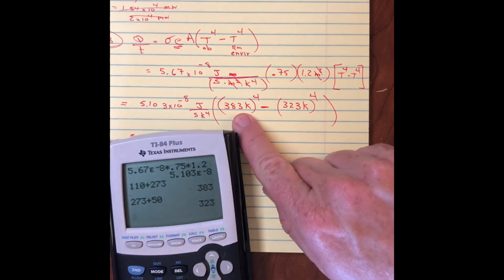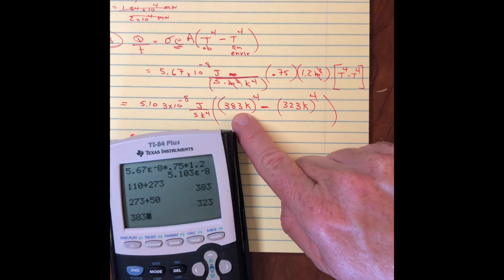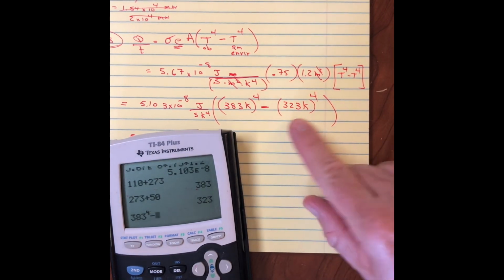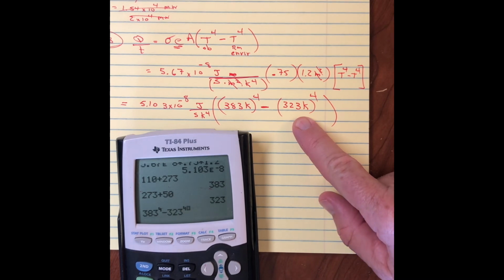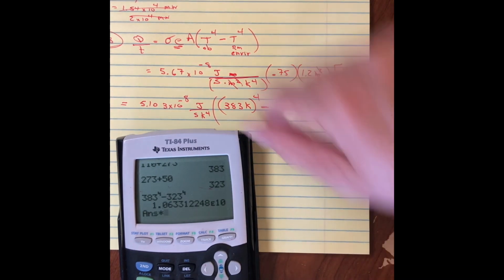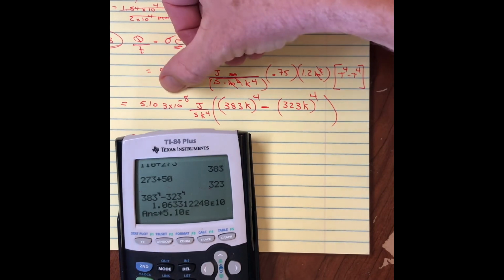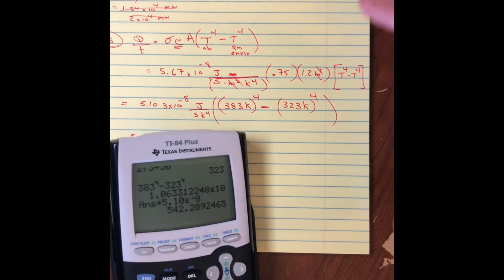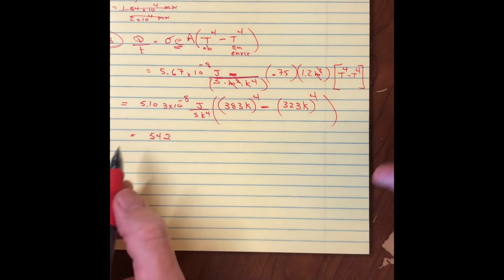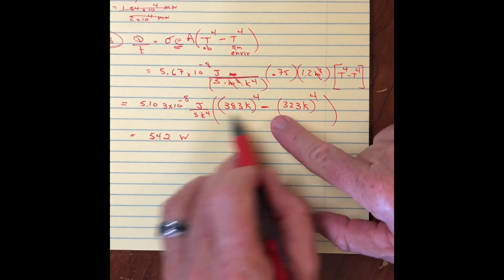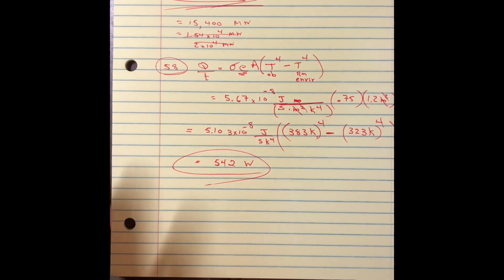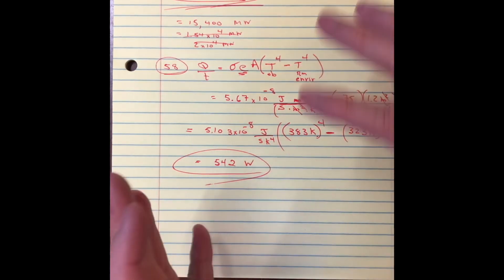And keeping that in mind, I'll see what I get. So 383 raised to a power of 4 minus 323 raised to a power of 4. So that's the difference between those. And then times 5.10 times 10 to the negative 8. So this radiator would be radiating 542, and this would be watts, because the Kelvin to the fourth would cancel off, and we would have joules per second. So not much, although you could probably feel it. This was what I was talking about in the lecture, that if you've ever stood near a car after it's been driven, you can kind of feel that warmth.